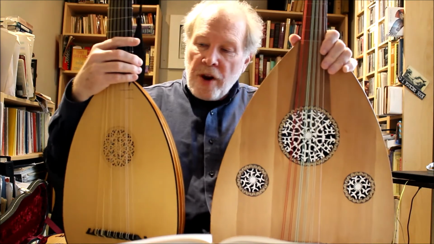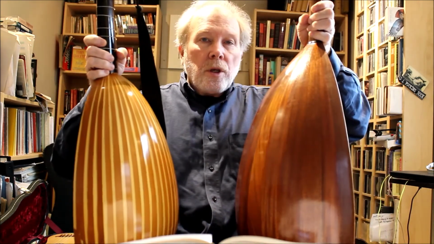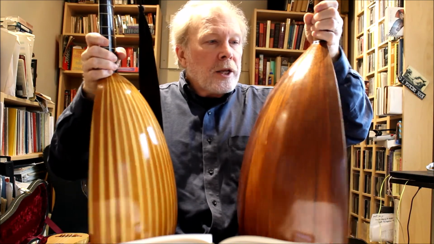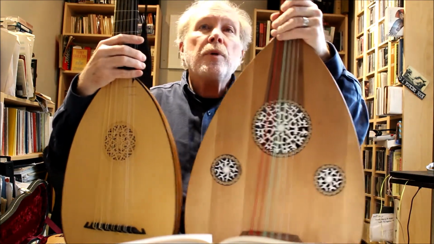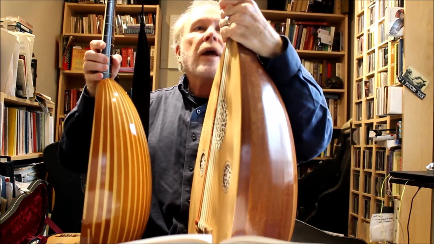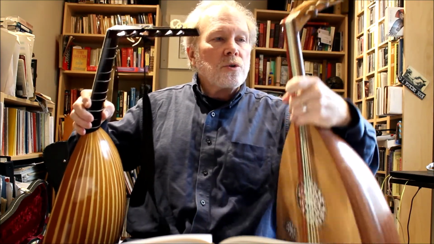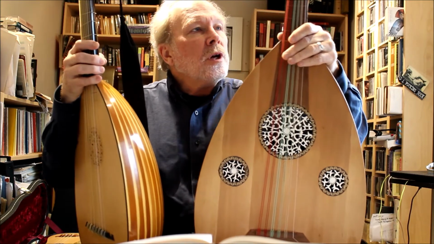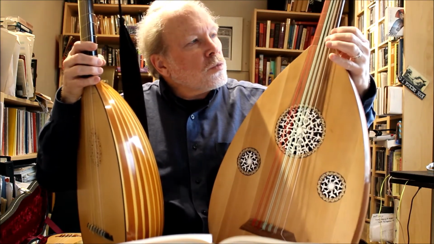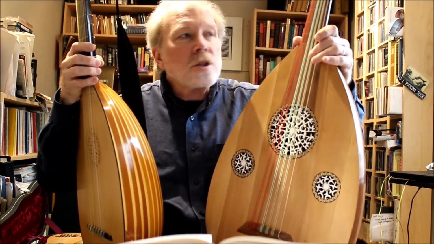Notice that the oud is very much like the lute. It has the bowl body, it has the pear shape, it has the kickback headstock that you would see on all lutes. The oud doesn't have frets. This particular one has fret markers. It doesn't have frets.